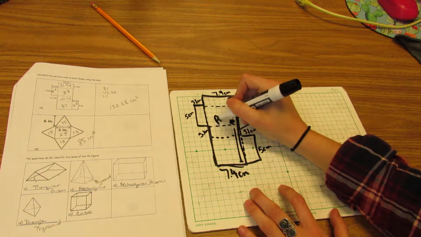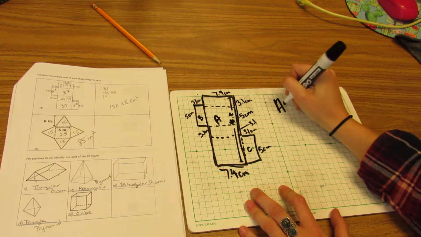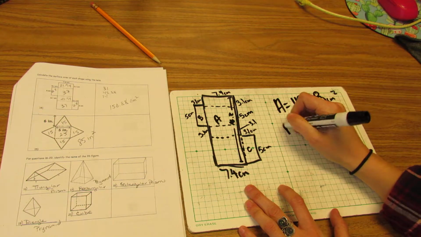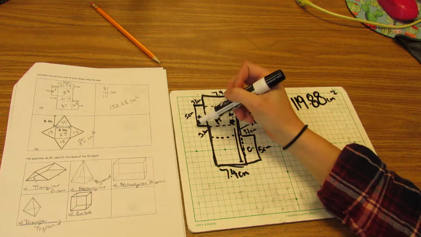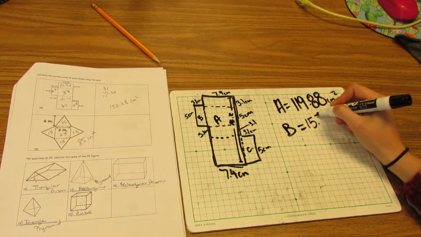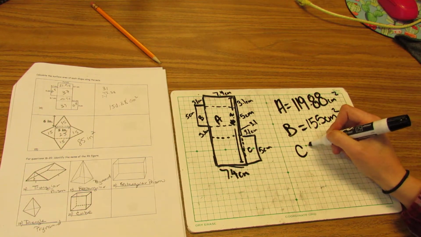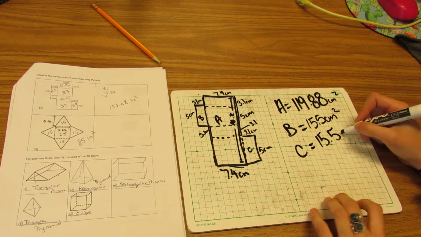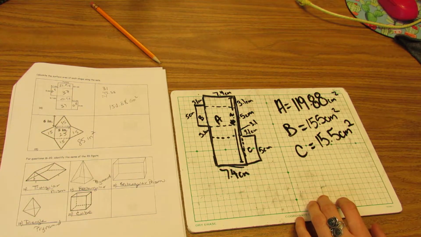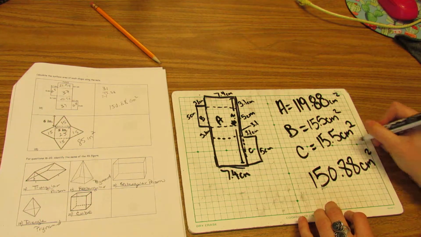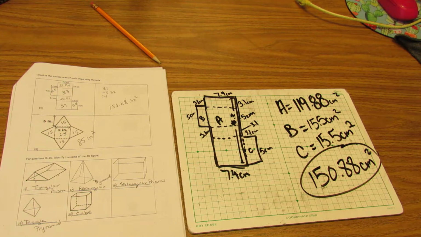I'm going to call it A, this will be B, and that will be C. So that area is going to be 119.88 centimeters squared. Now I have to find the area of B, and that is base, which is 3.1, times my height, which is 5, which should give me 15.5 centimeters squared. And lastly, C has the same measurements as B, so I can say that's 15.5 as well. So if I add all these together, I'm going to get 150.88 centimeters squared. Okay? So that's how you would do number 14.